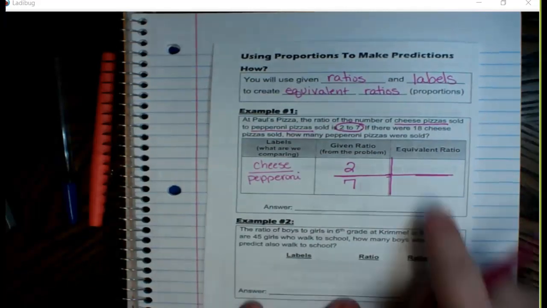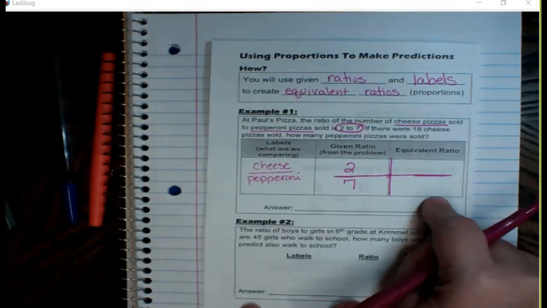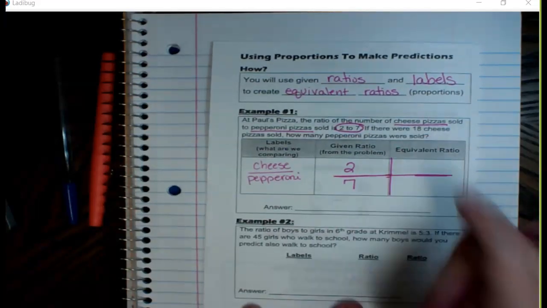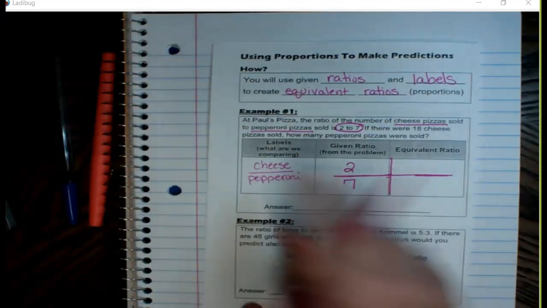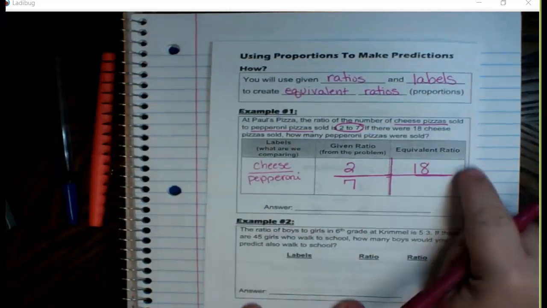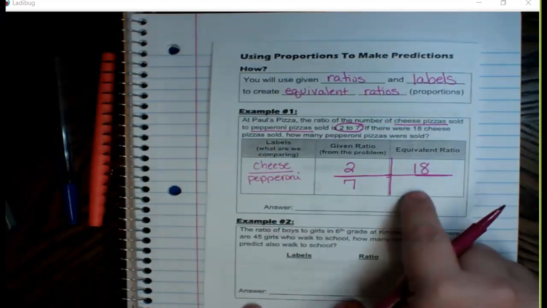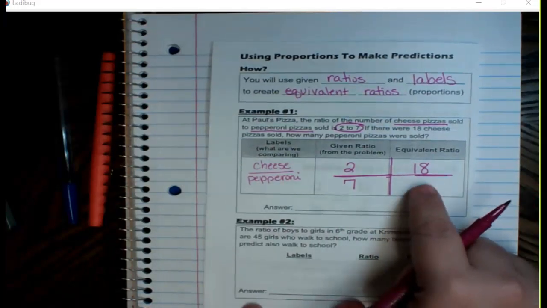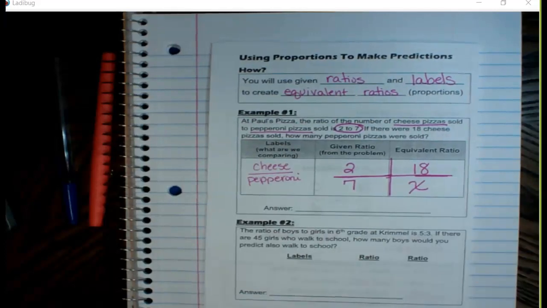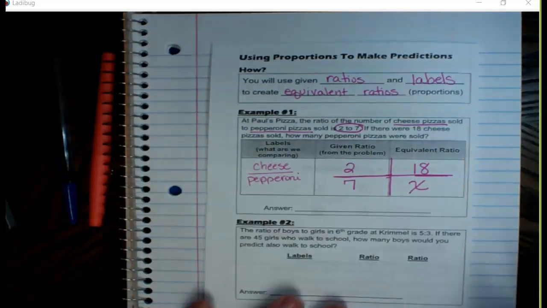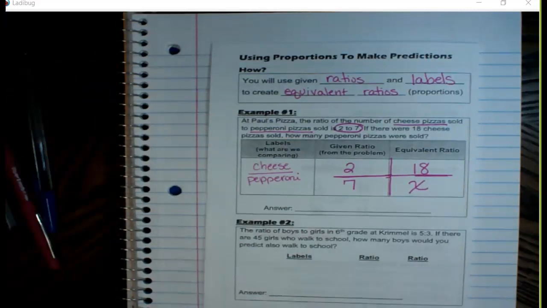So now, this second ratio is what we're looking for. They say if there were 18 cheese, so am I going to put 18 on top or on bottom? Where are my cheese numbers? 18 cheese. So cheese is on top, so I'm going to put my 18 on top. They want to know how many pepperoni pizzas. Well, this amount I don't know yet. And if you remember back to equations, when I don't know something, I put a variable instead of a question mark. I always just use the letter X. So now we have to look at how we would solve that.